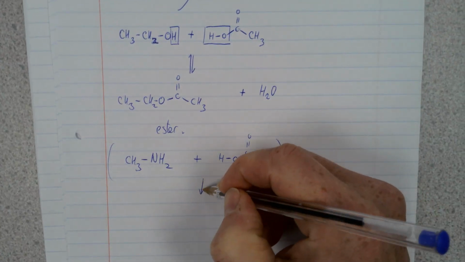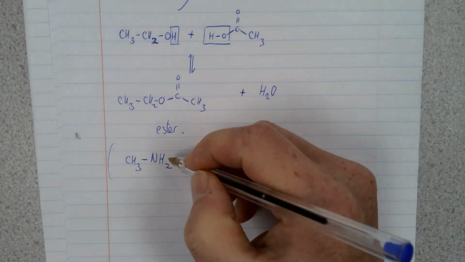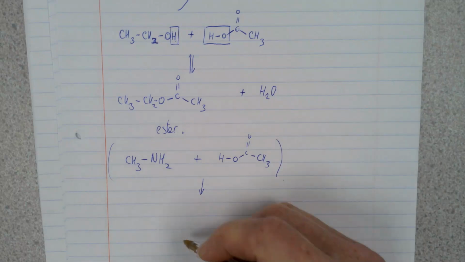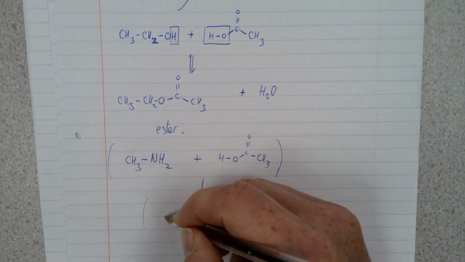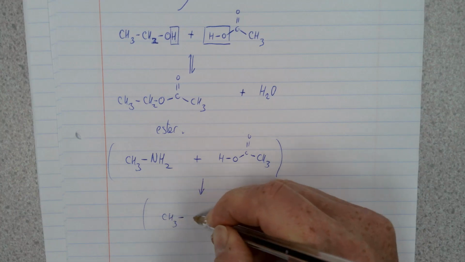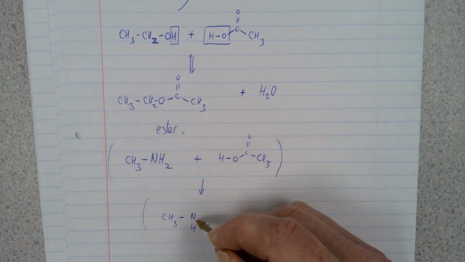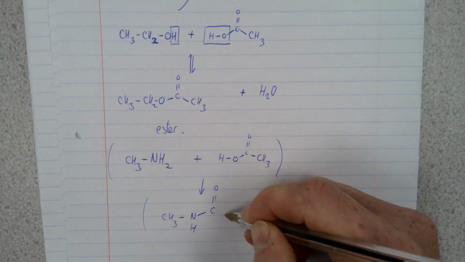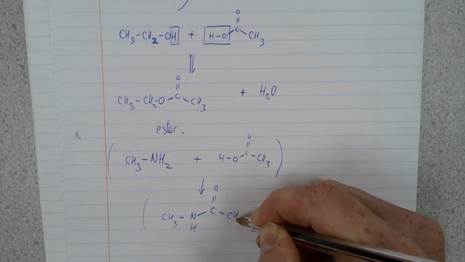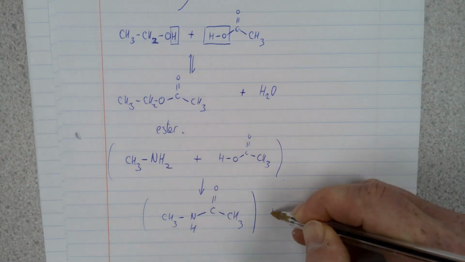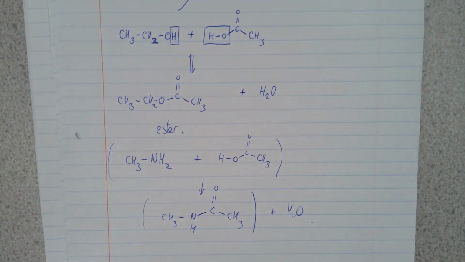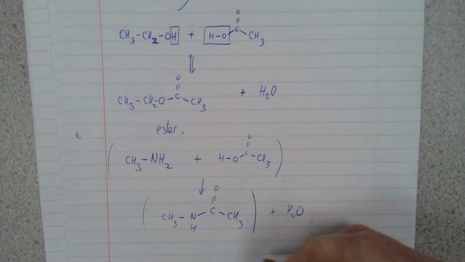But in theory, at least, you could take an H off here, so one of these two hydrogens, and the OH from over here, and clip it together. And this can be done in biology at least, but not in a lab. If you lost one of the hydrogens, and then that N is connected to the carbon of the carboxyl, we end up like that, plus H2O. So we end up with an amide in this case.